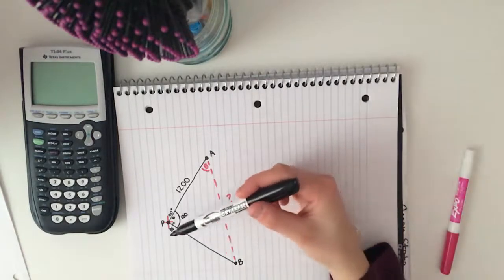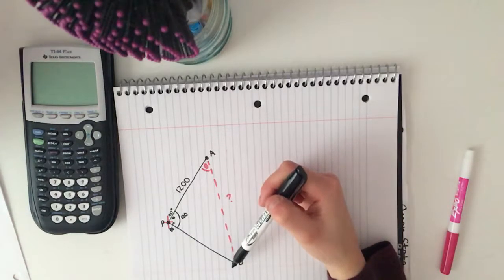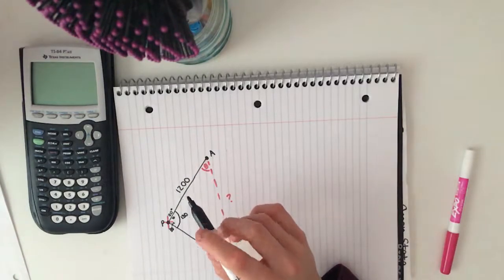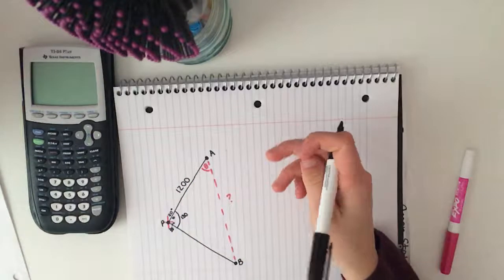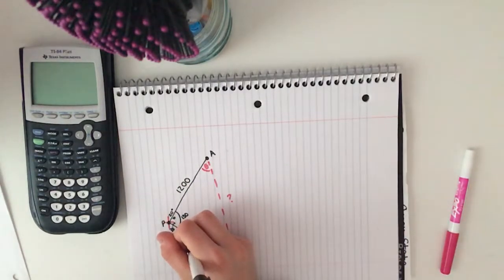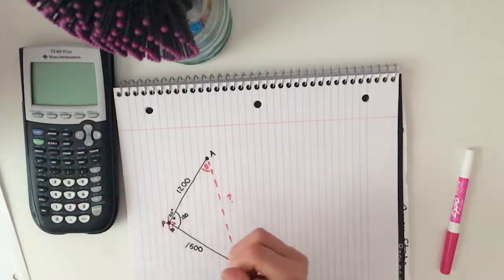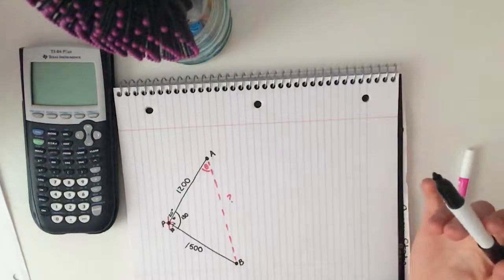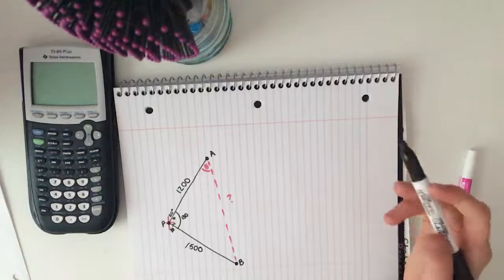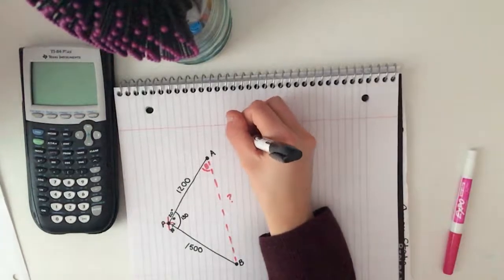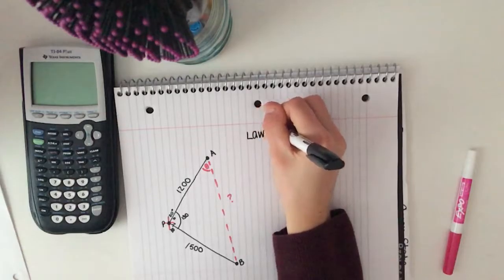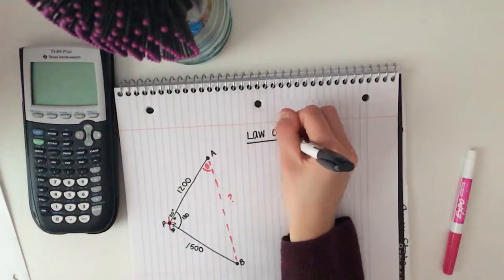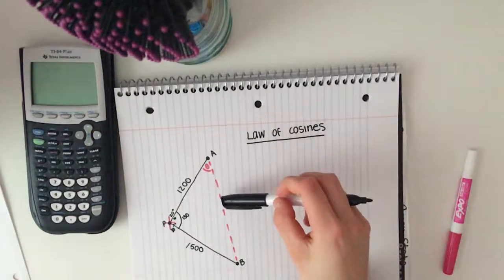But what I forgot to mention also was the distance between P and B. So point B and point P. Plane B is going 500 miles per hour for 3 hours, so it'll be 1,500. Now, in this case, we're going to have a side angle side. So that means that we're going to need to use the law of cosines in order to find this side.